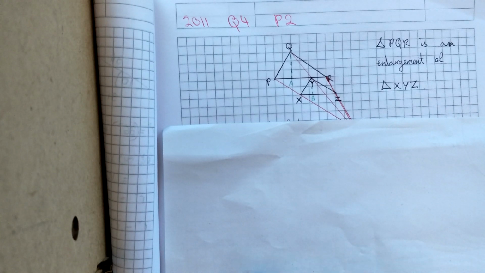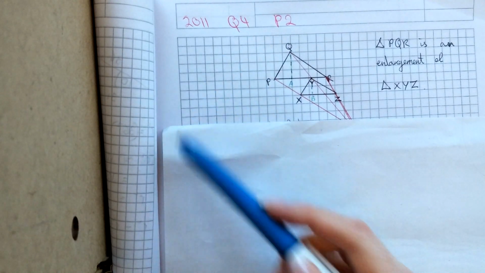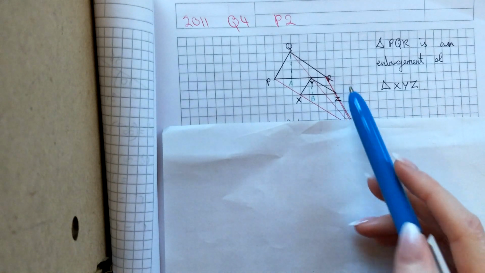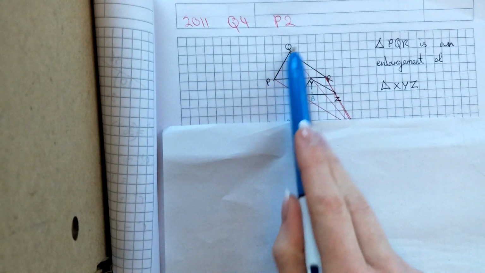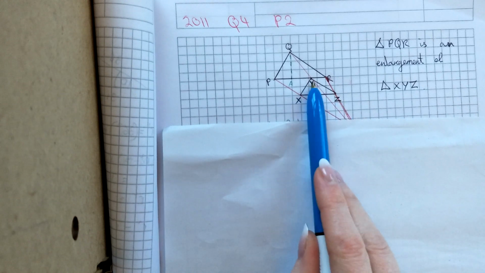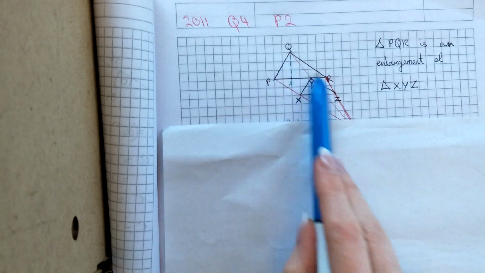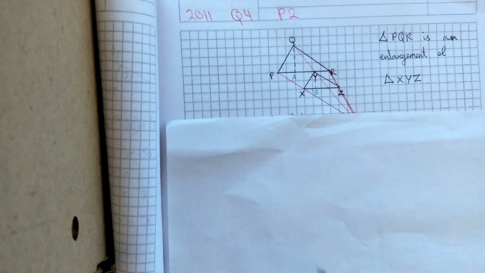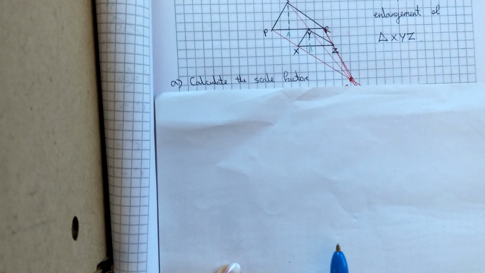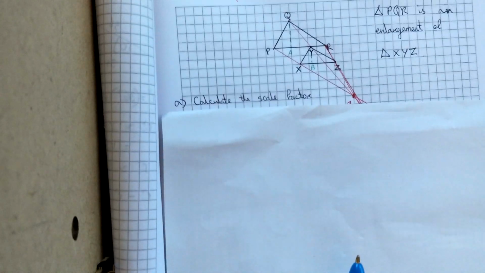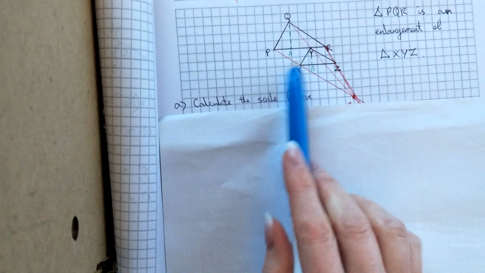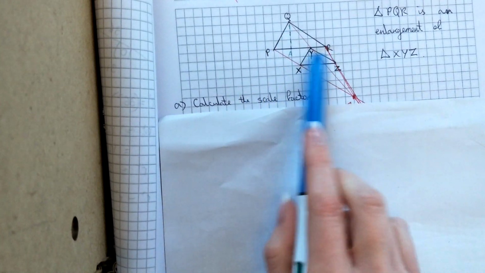Exam 2011 Leaving Cert Maths Paper 2 Question 4. So we're told that triangle PQR is an enlargement of triangle XYZ. So XYZ was enlarged to become PQR. Now, first part of the question is asking us to find the scale factor. So how did we turn XYZ into PQR?